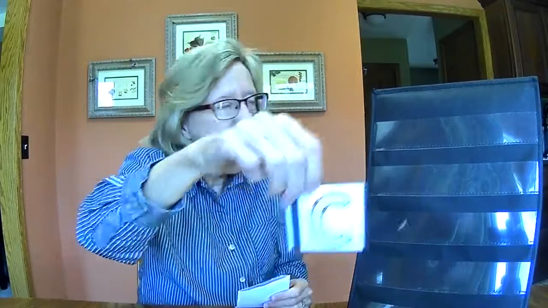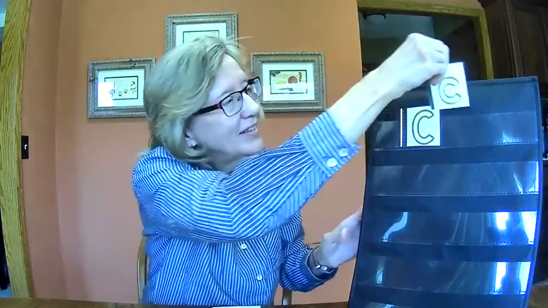What letter is this? I'm going to go slow. What letter is this? What letter is it? It's a C, that's right. And that's the capital C. All right, I have another one in here. What do you think it is? Can you tell? Oh, it's the lowercase c. Oh my goodness. Now look at the two of them.